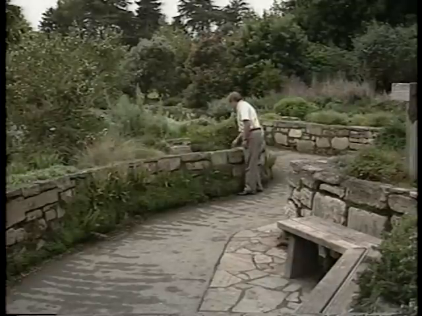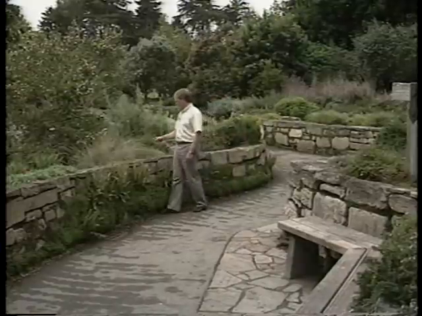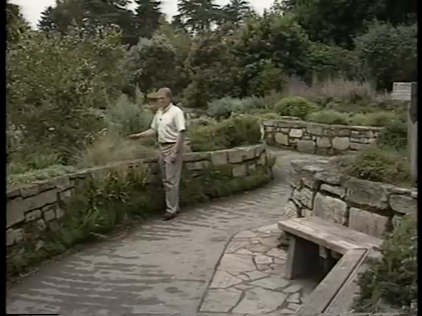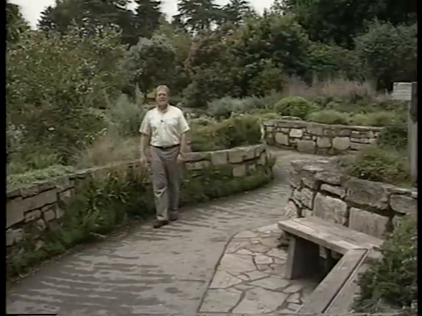Armeria maritima, sea thrift. Festuca ovina variety glauca, blue fescue. Identifying these plants is easy. They all have plant tags.